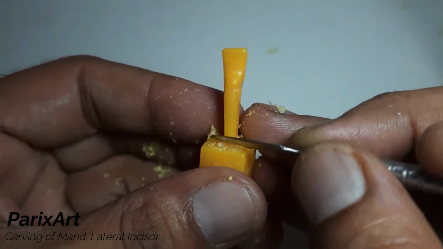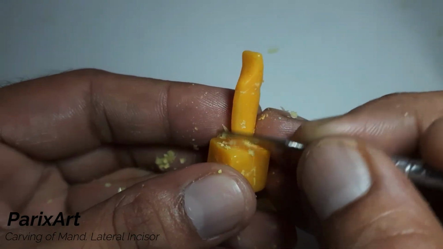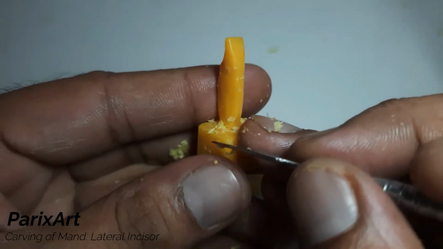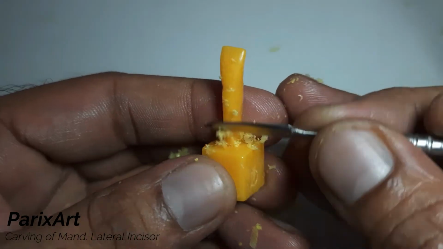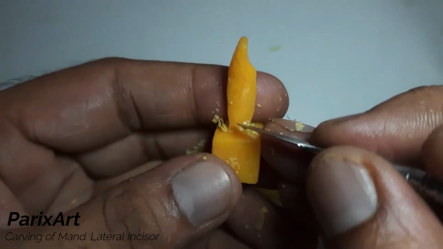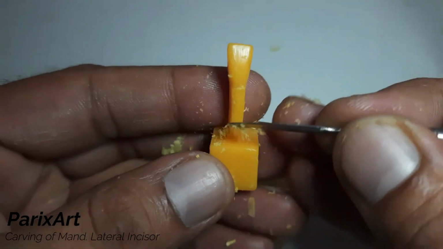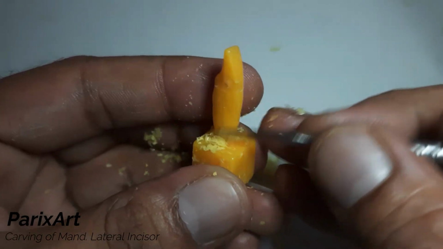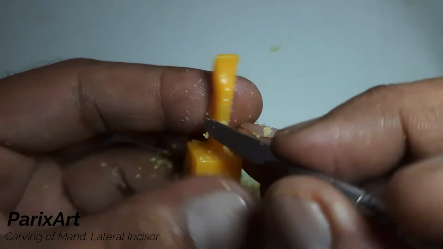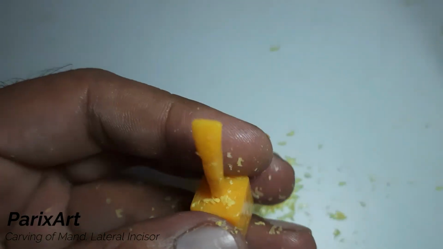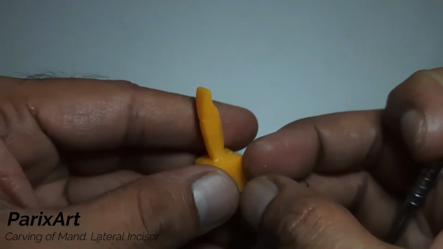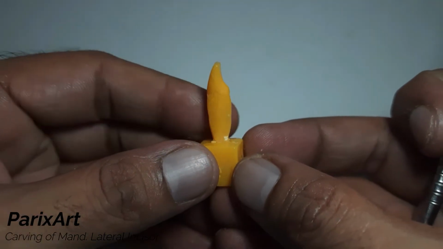Now start developing the slight taper in the coronal 2/3 portion too. Okay, so now we are done with the gross shaping of the root here.